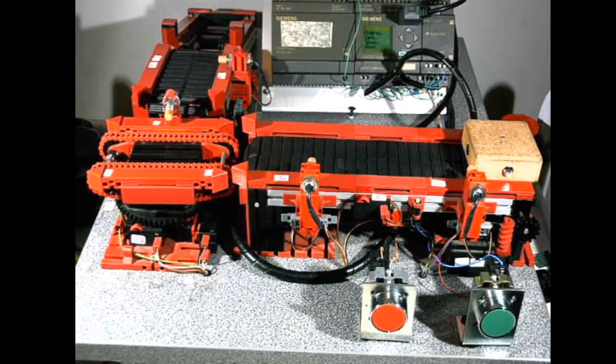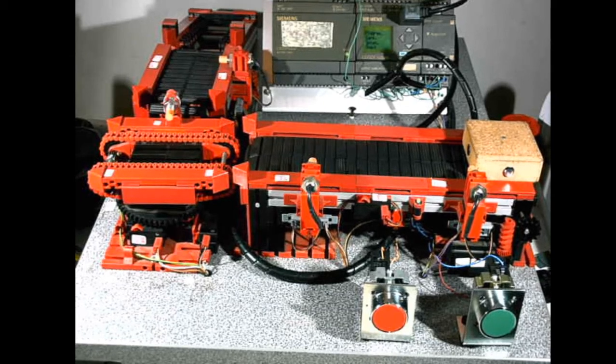Welcome. In this video, we'll be programming this machine called conveyor belts turntable roll line. First thing first, we need to test and validate the labeling if it is made correctly.